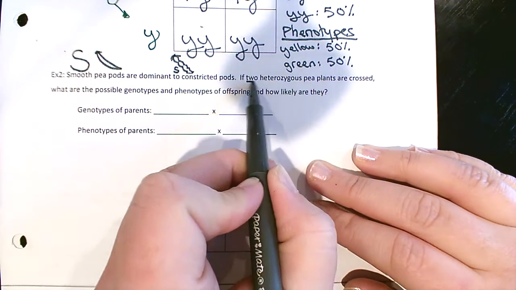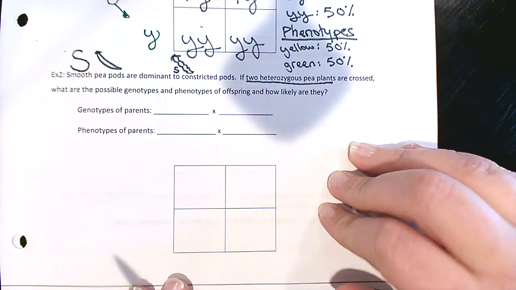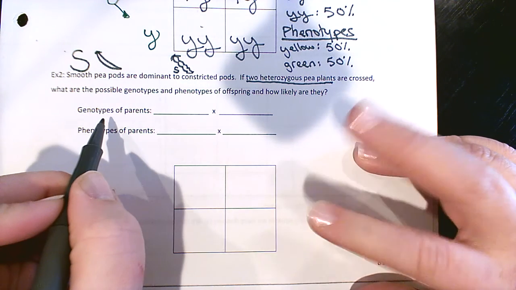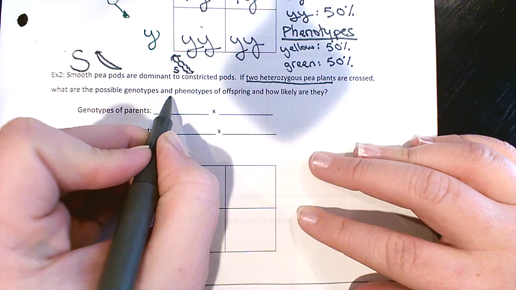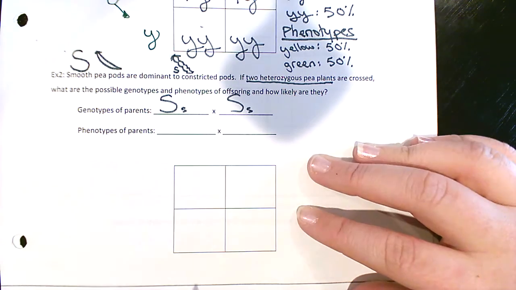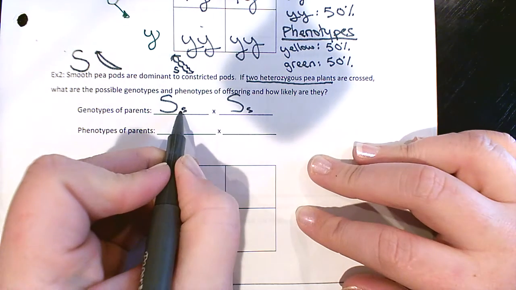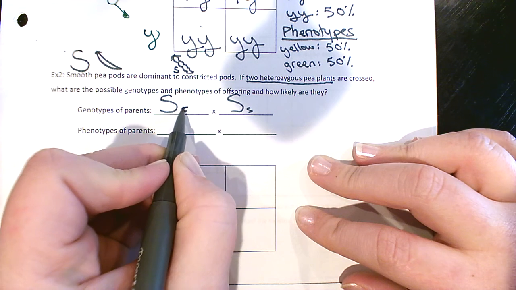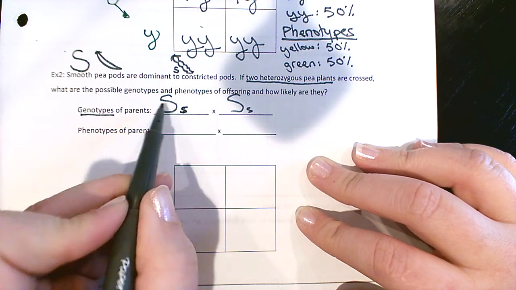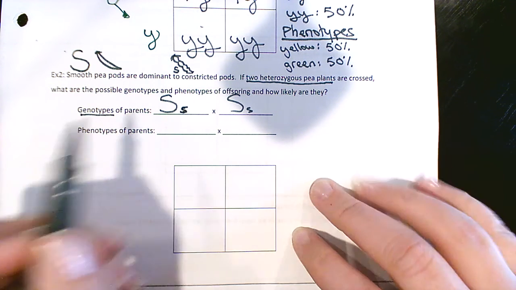Alright, so this time we have 2 heterozygous pea plants. Both our parents are heterozygous, which means, again, they have 2 different alleles. So they're each going to be big S, little s. Big S, little s. And I maybe exaggerated so much that I can't even tell it's an S. There we go. So that's the genotype, the alleles, what the letters are that they have.